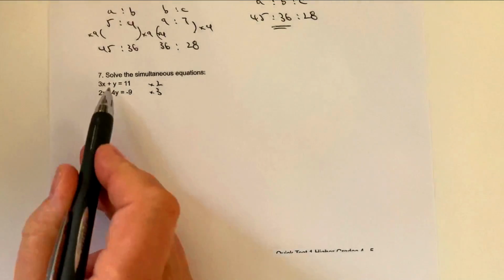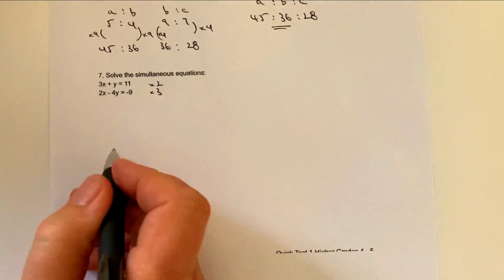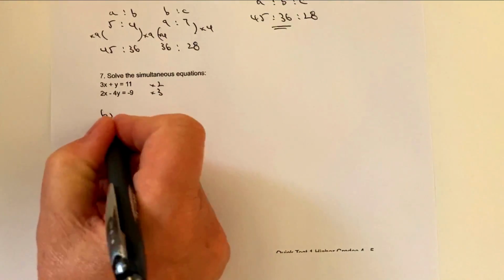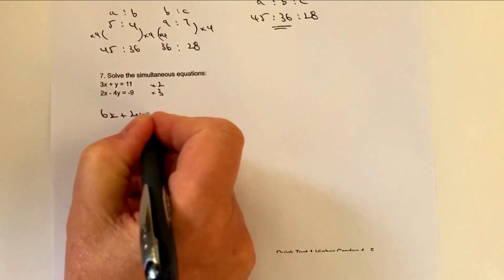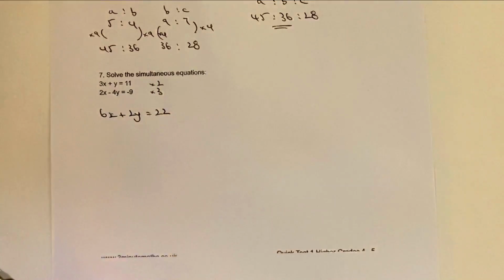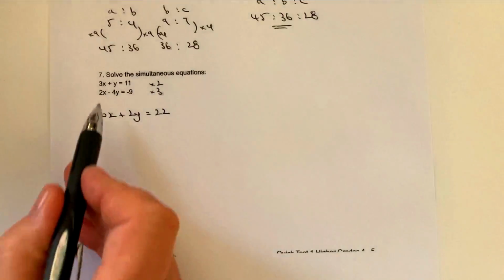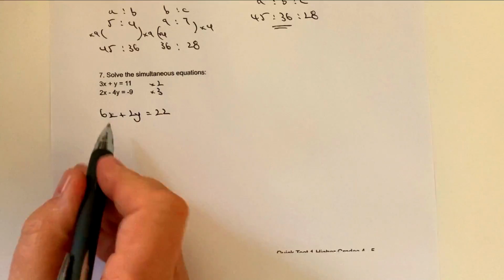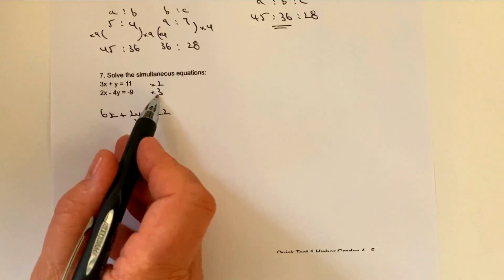Okay, but I have to multiply all the way through the equation. So the top then will become 6x plus 2y equals 22, because each of these terms has to be multiplied by 2. Likewise, with the second equation, each of these terms has to be multiplied by 3.